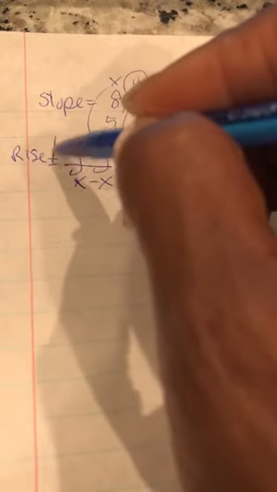In order to find slope, you have to subtract your Y's at the top and your X's at the bottom. You have to put the Y's at the top. Slope is rise over run, because the Y-axis is the axis that rises up and down. The X-axis is the one that runs right or left.